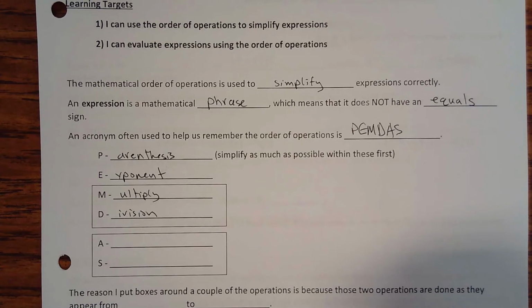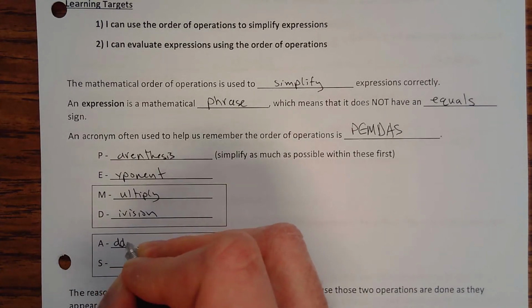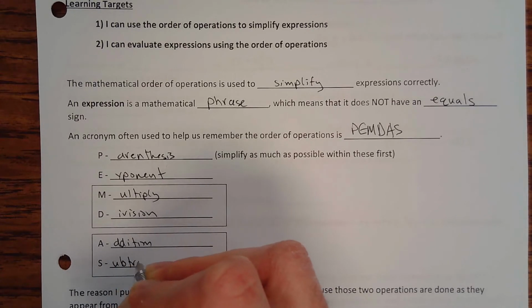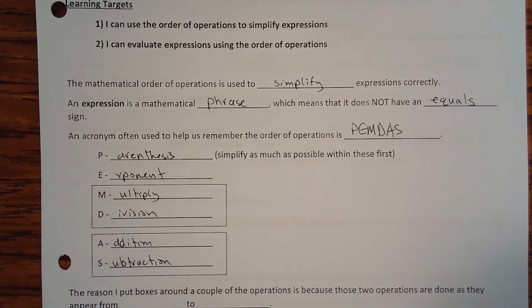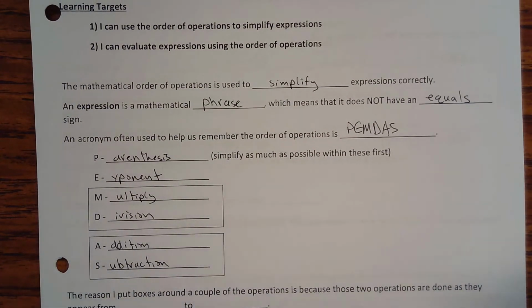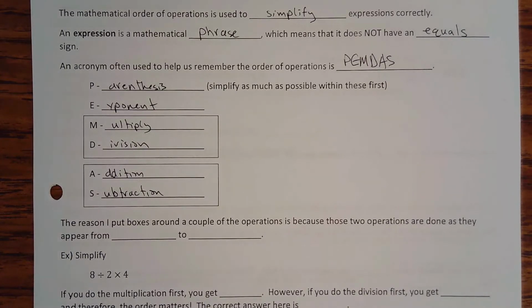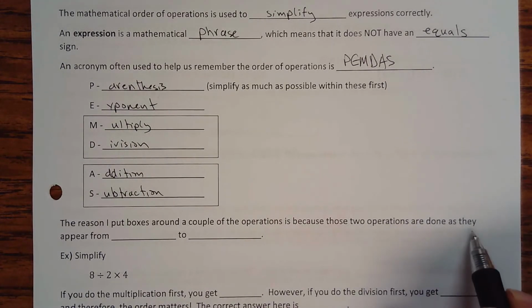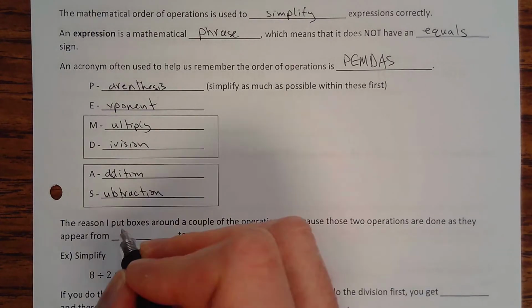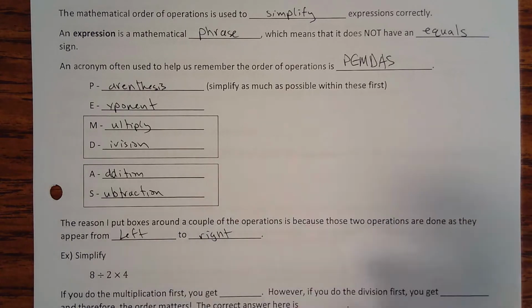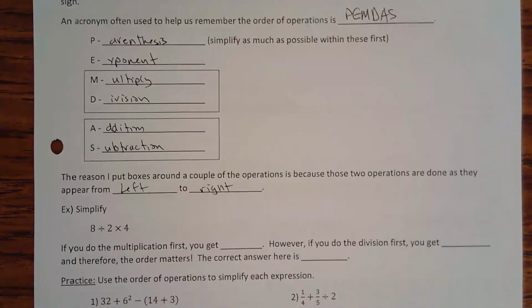And then A stands for addition. S stands for subtraction. Same idea. Addition does not always come before subtraction. They are equal to each other. The tiebreaker, the reason why we put boxes around a couple of the operations, is because these two operations are done as they appear from left to right. So from left to right.